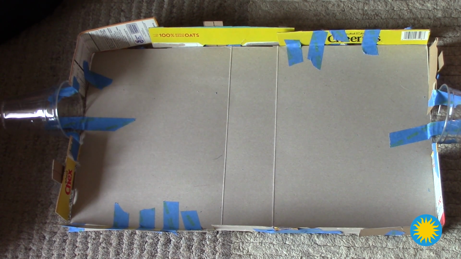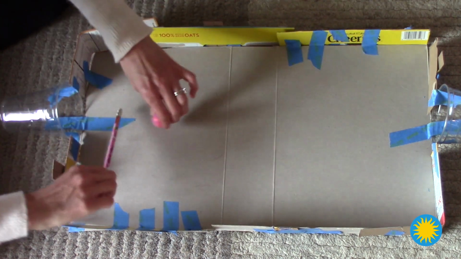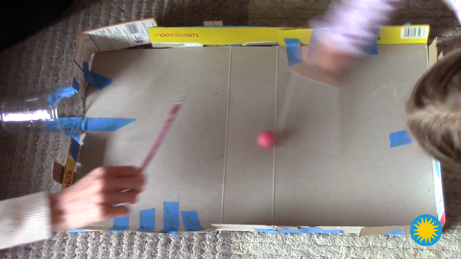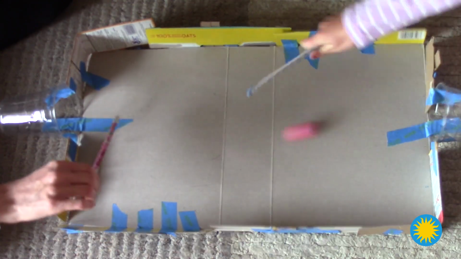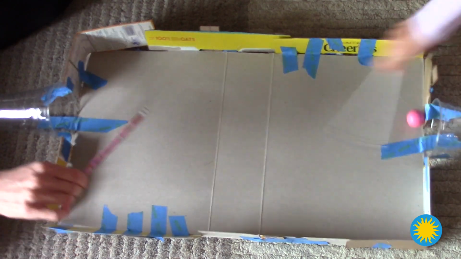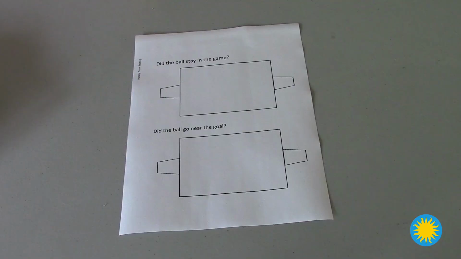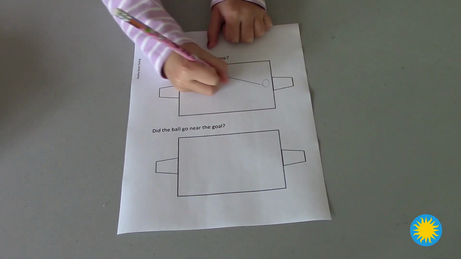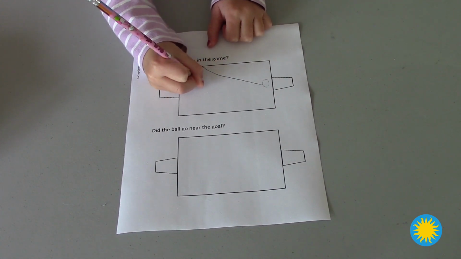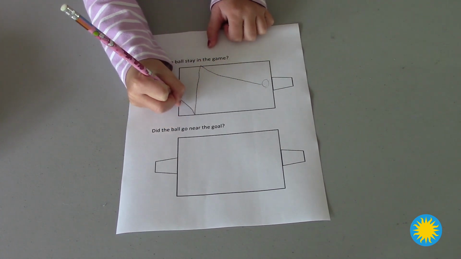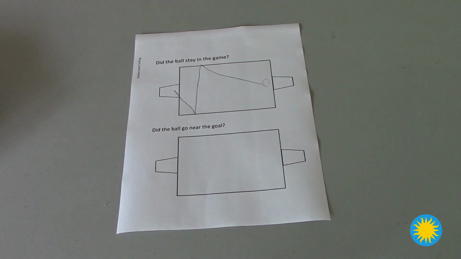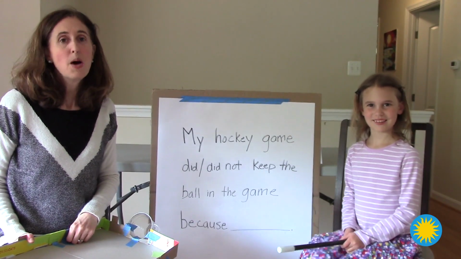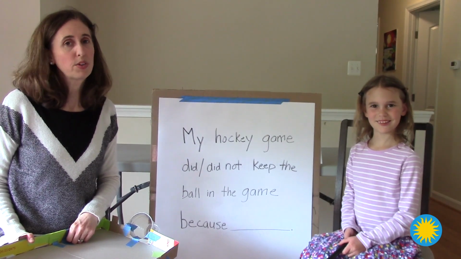Awesome, and we're going to play the game for 2 minutes and keep track if the ball stays in the game. My ball stayed in the game. Pause the video to play your game and record your results.